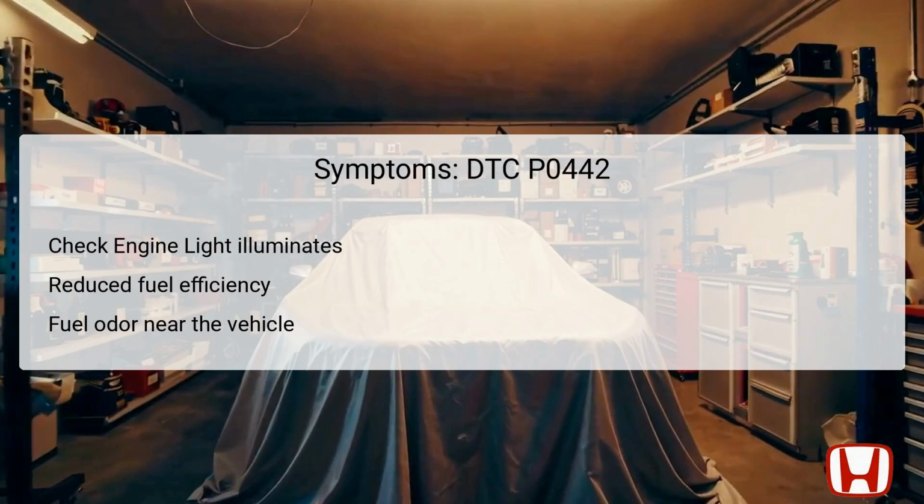Another potential symptom is a fuel odor near the vehicle, which may indicate that fuel vapors are escaping rather than being processed through the EVAP system. If ignored, these symptoms could lead to more severe issues down the line, necessitating more extensive repairs and potentially violating emissions regulations.